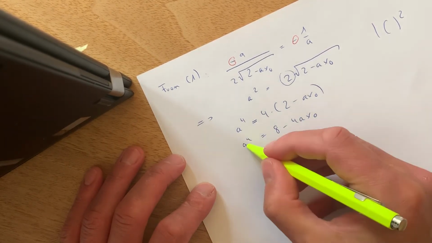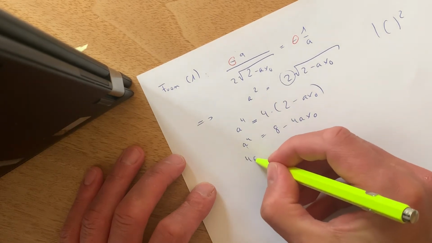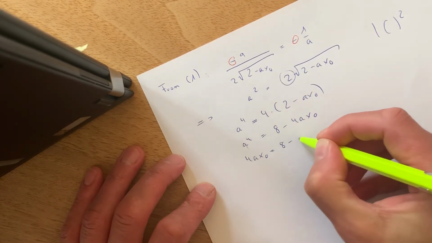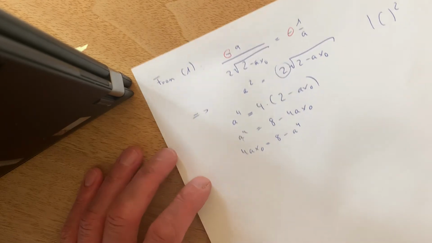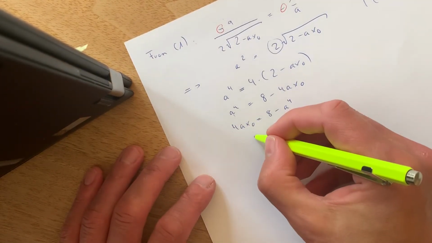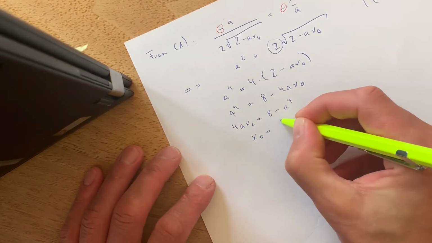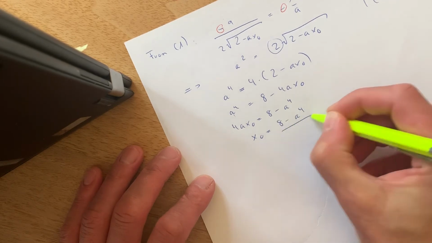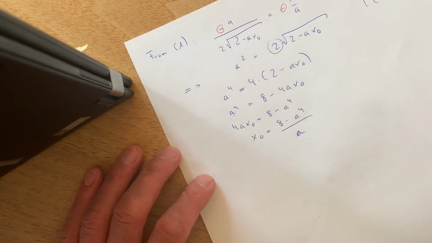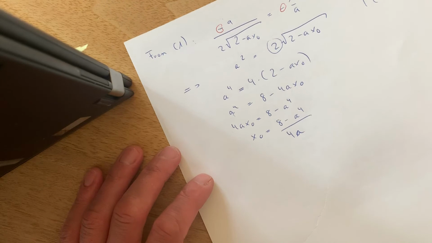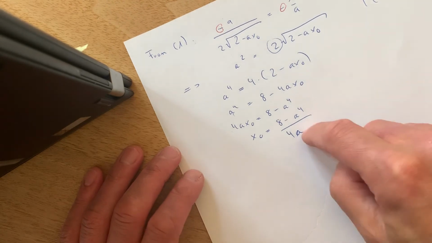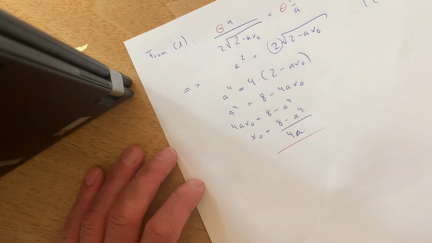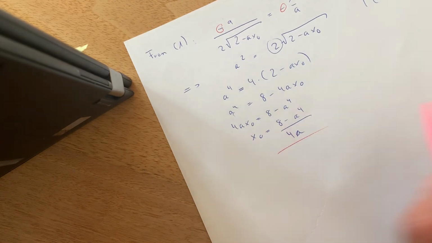I take this on the other side and this on the other side, which leads to this. And now I divide by 4 times a, leading to this. Sorry, 4 times a. Okay, that's not bad, because this one here is solved for one of the two unknowns.